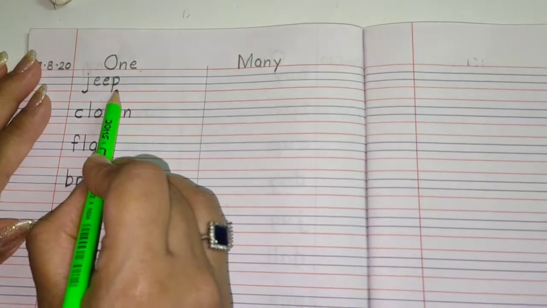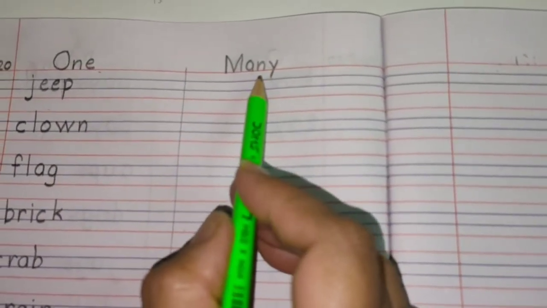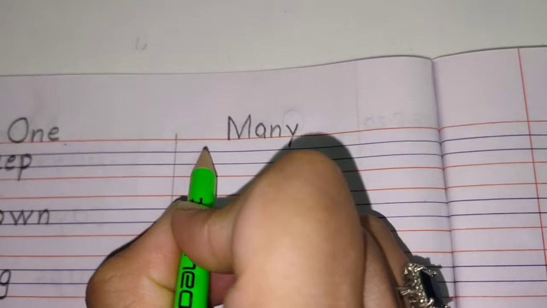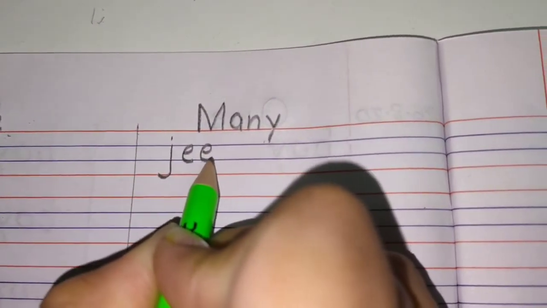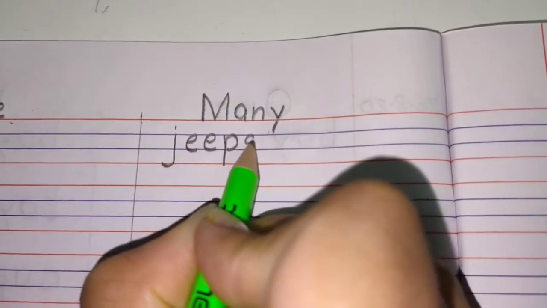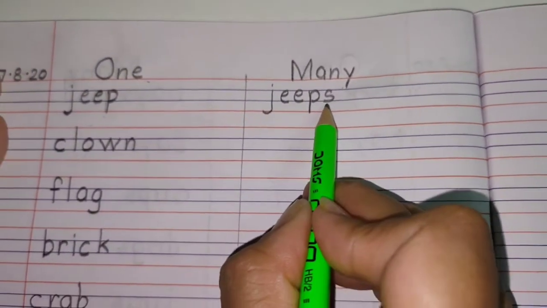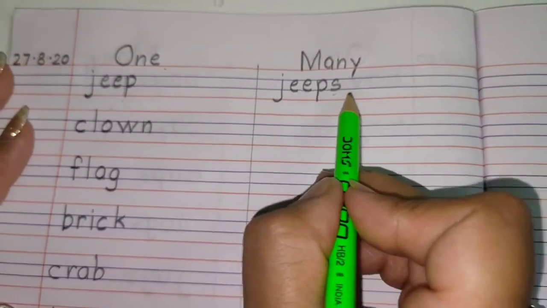So one Jeep, and when we have to say many, what do we say? Jeeps. So the answer is J E E P S, Jeep, jeeps. You saw this, children? We add an S to make it many jeeps.